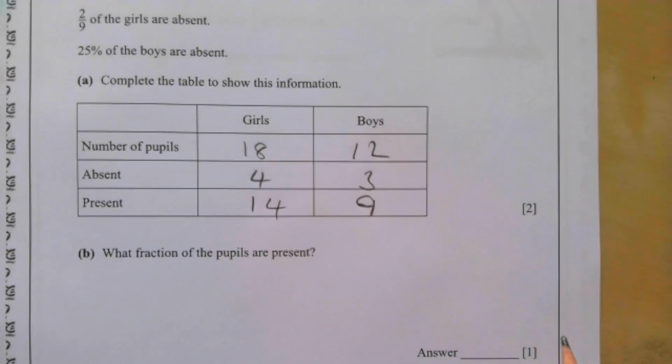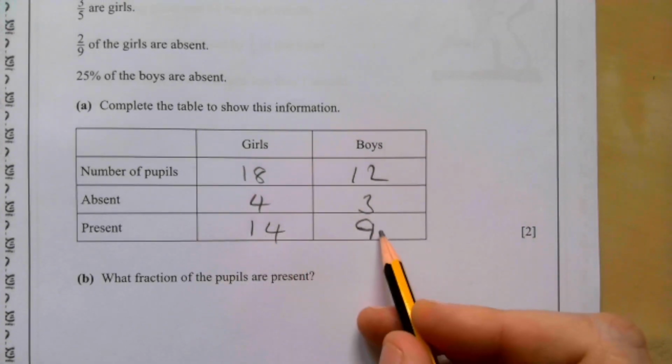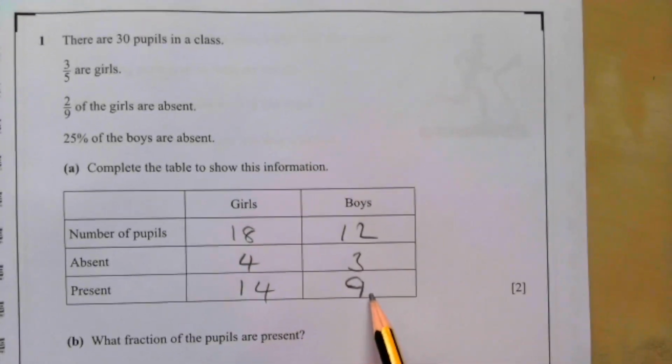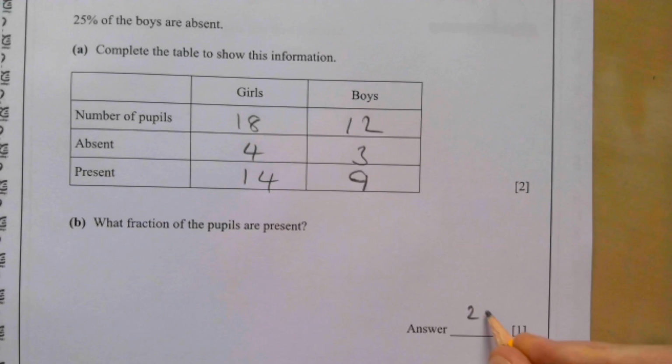What fraction of the pupils are present? So present here we have 14 plus 9, which is 23, and of course there's a total of 30 pupils, so the answer then would be 23 over 30.